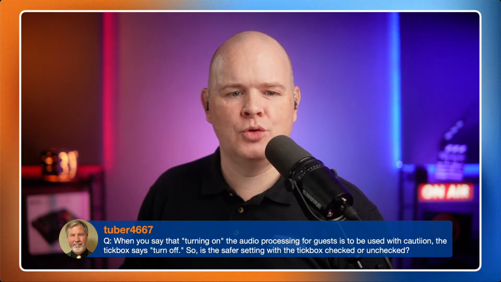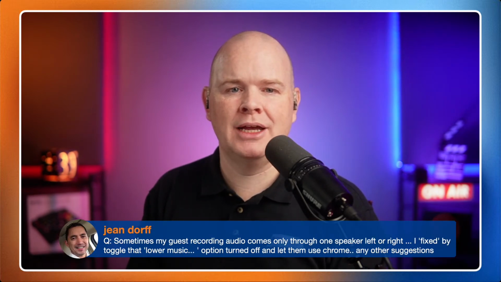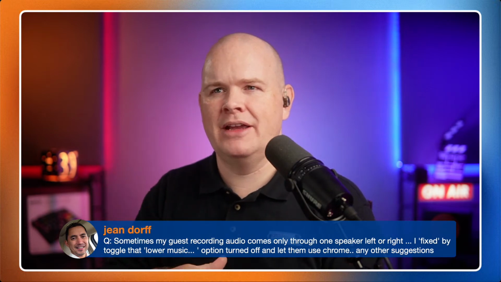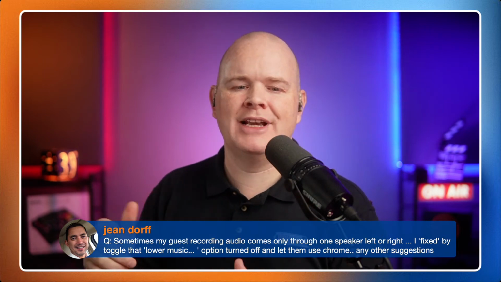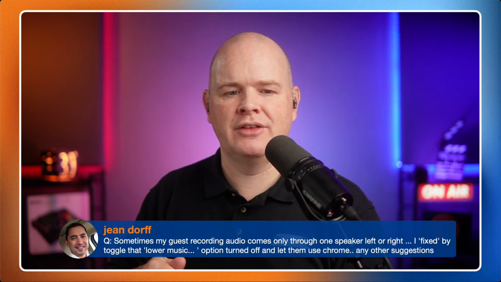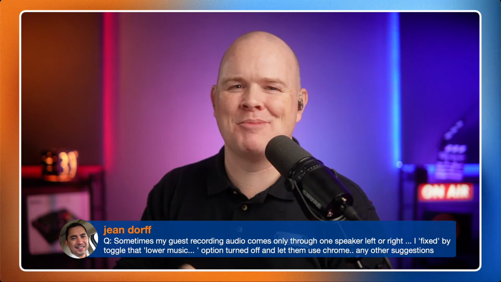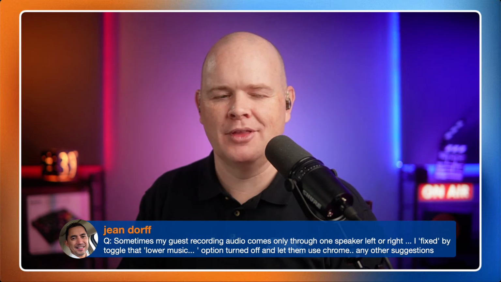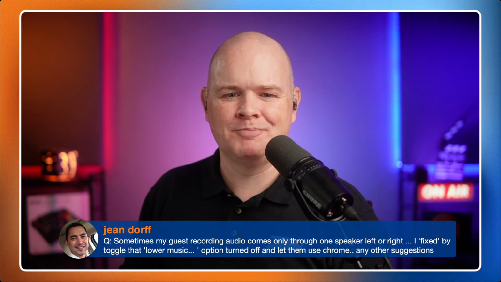Sometimes guest audio recording comes through only on the left or right speaker. I fix it by toggling that lower music option. It can sometimes depend how it is on the guest side. I might be wrong about this, but I'm not sure of anything specifically in Ecamm that might be causing that. I think it's usually something on their end, although I remember a live stream with Doc Rock about a year and a half ago where something came up with some microphones. I'm going to have to defer on this one. I don't know offhand, I'm afraid.